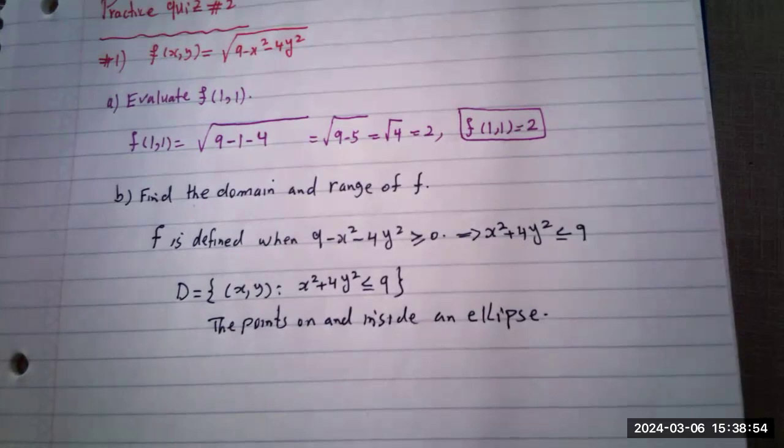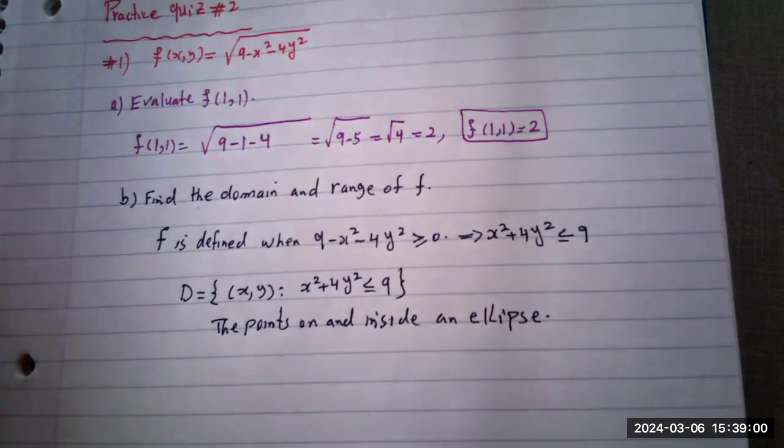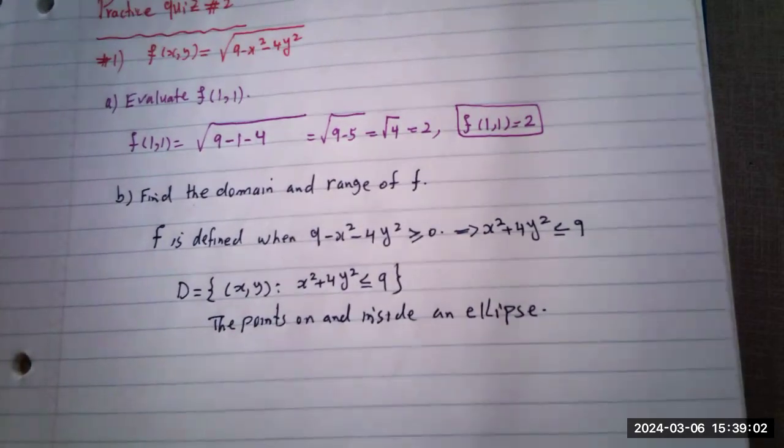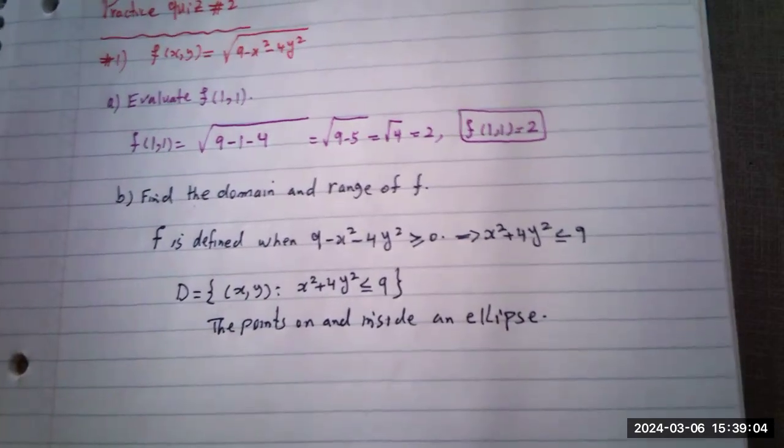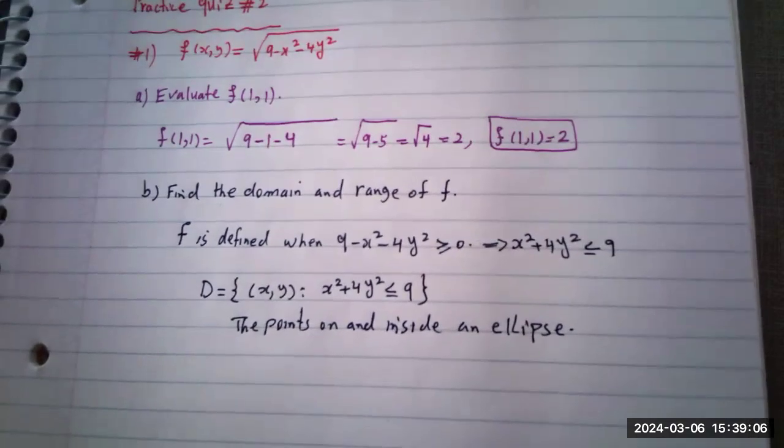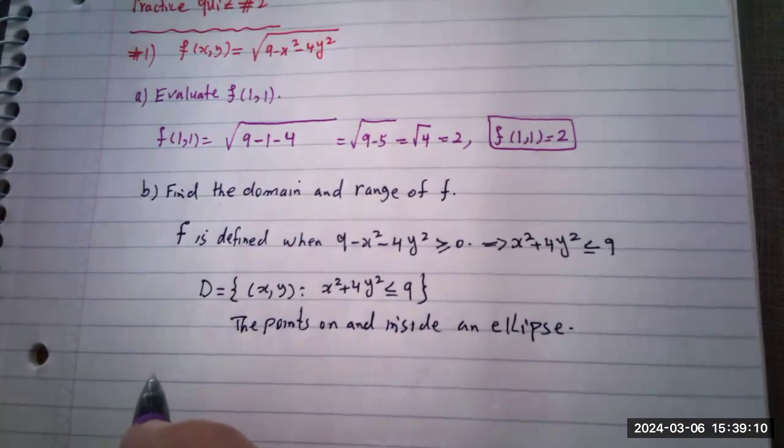Now the range. Range is the output. Output of the function is going to be numbers. So you're going to call the function z to find out if you can find any restriction on those numbers. So for the range, this is the way we're going to do it.